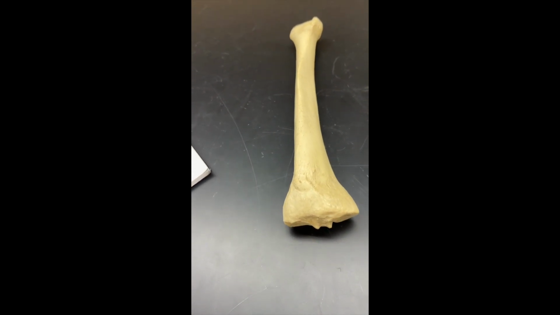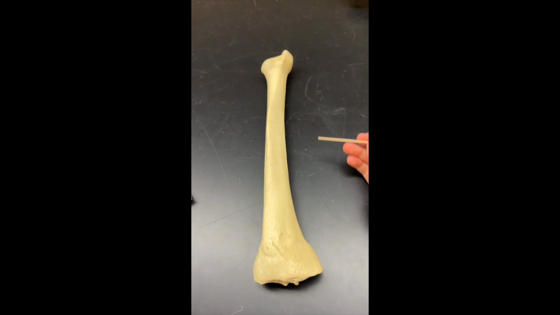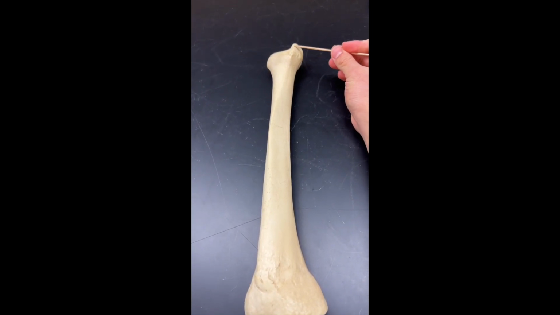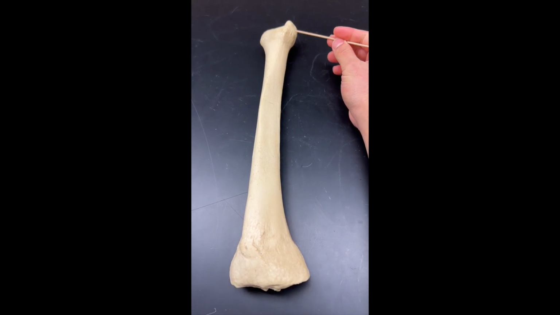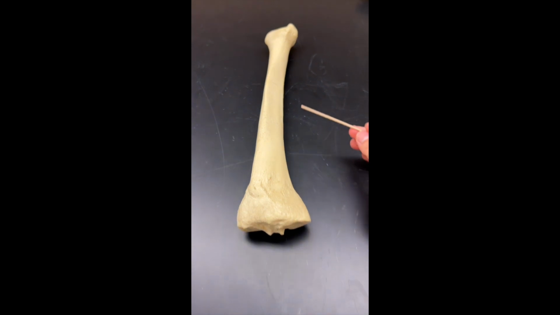Okay, now we have the tibia. This is a left tibia. I'm going to start over here. I like to orient myself with the medial malleolus. This is going to be on the medial aspect of the left leg. And that sets me up to define these.